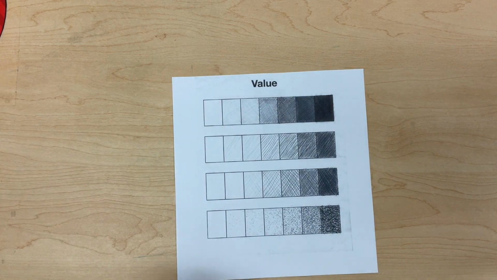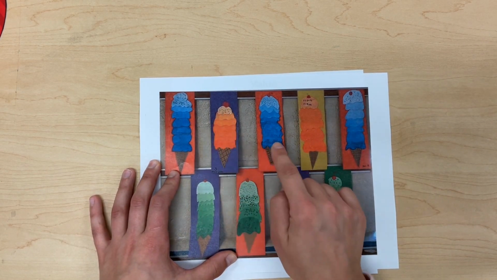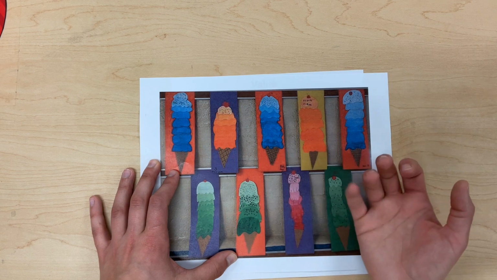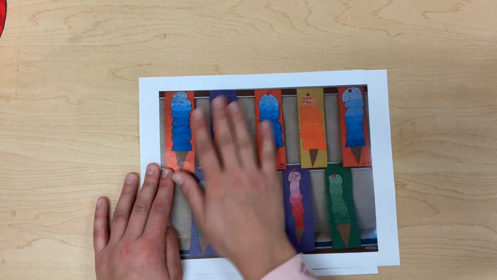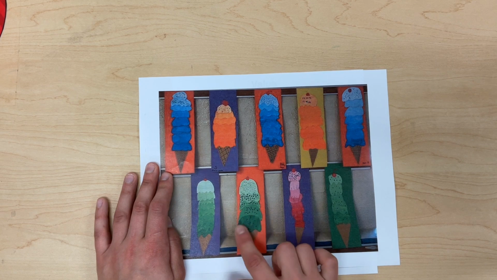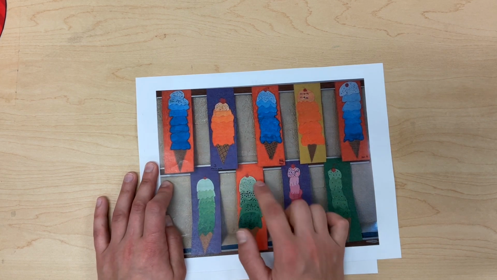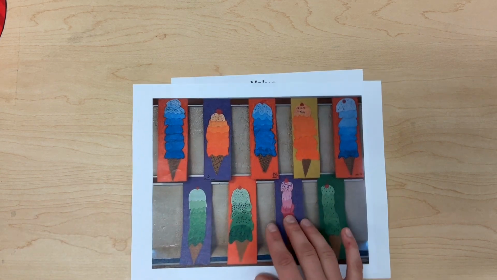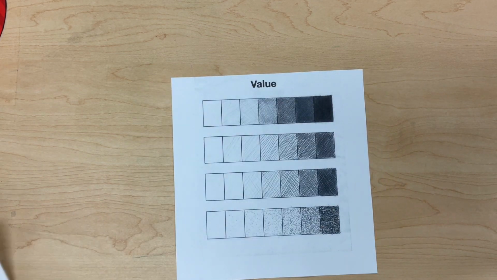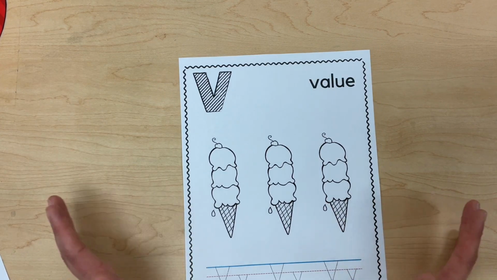Our goal today is we're going to do a worksheet that actually focuses on making different values of colors on ice cream cones. So this is just an example of some paintings. You can see some of these artists did the true color on the bottom, and as they made steps towards the top part of their ice cream cones, their values got lighter. Here is what your paper looks like today.